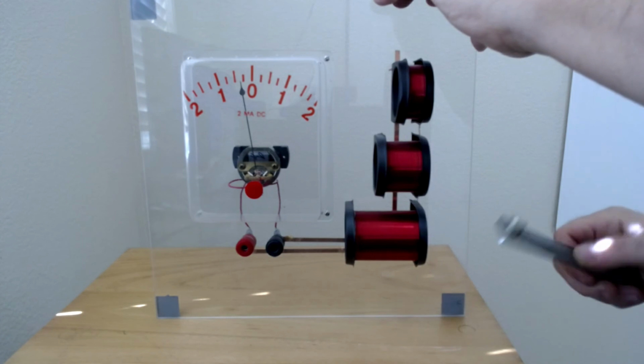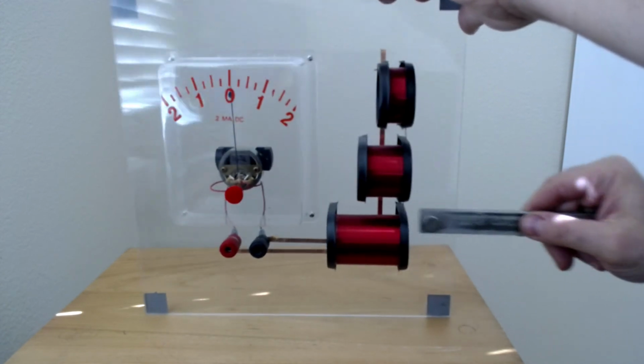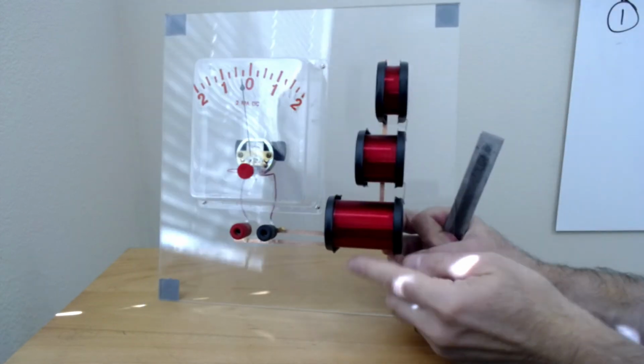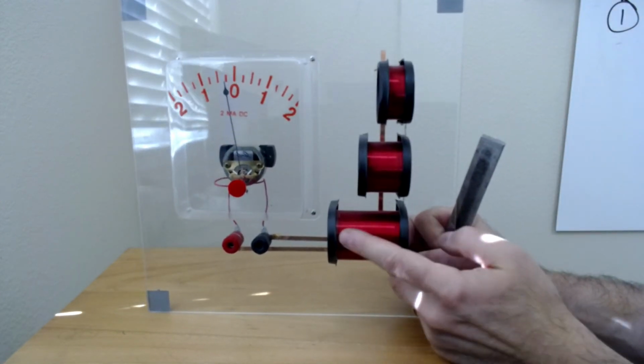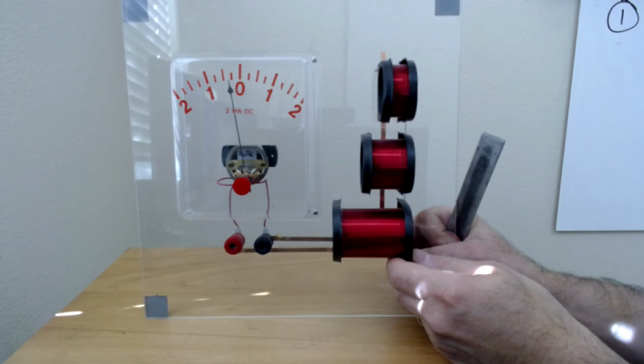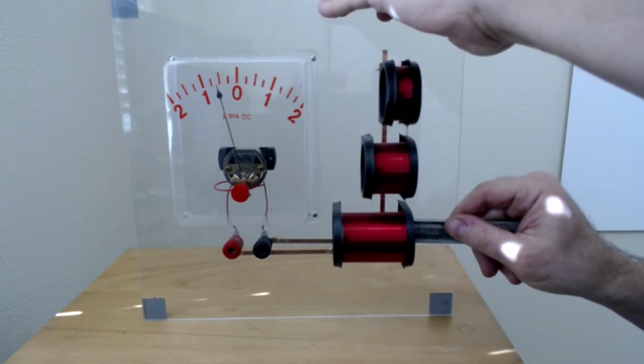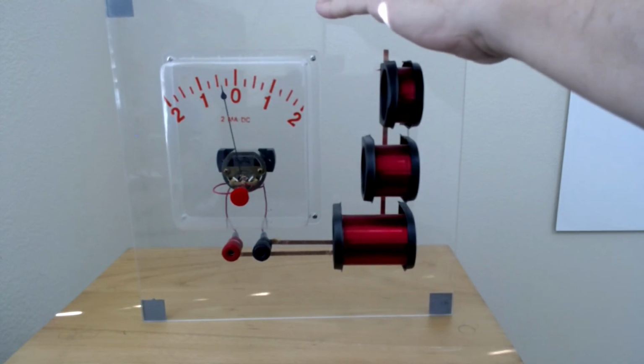And the size of the deflection depends on how fast I run this through, which is hard for me to do, make it go real fast. It also depends on how many coils of wire are here, how many turns. It depends on which direction I move it, because if I move it in, it deflects one way, and if I pull it out, it deflects the other way.